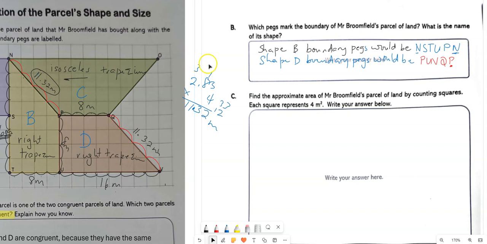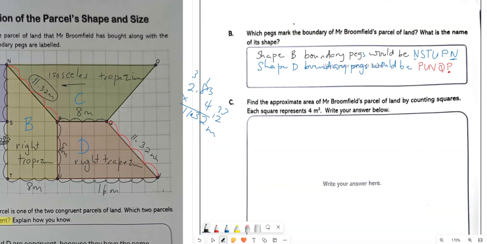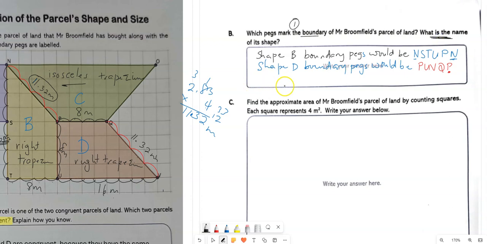We'll get half of the mark because we have given the pegs, because we are supposed to do two things. One, we were to identify the boundary pegs, and two, what is the name of the shape? So the name of the shape, this shape is a trapezium. Okay, trapezium. And I think we'll get all our marks there.